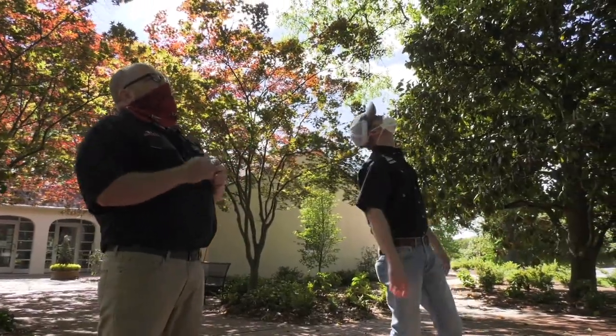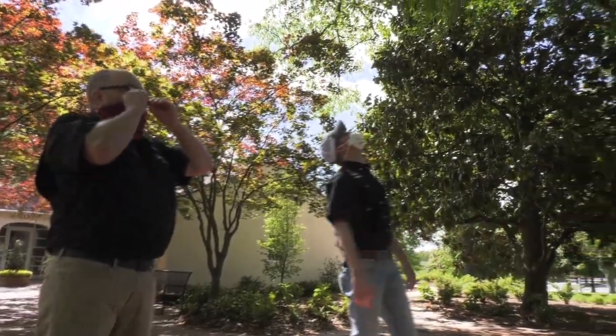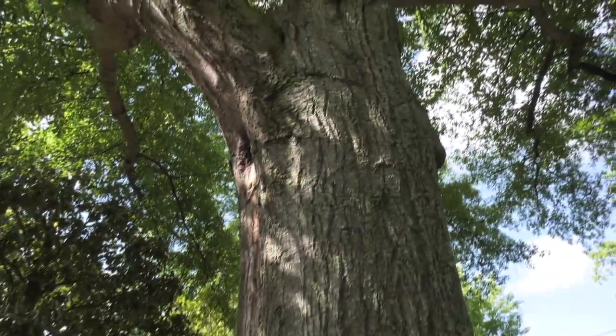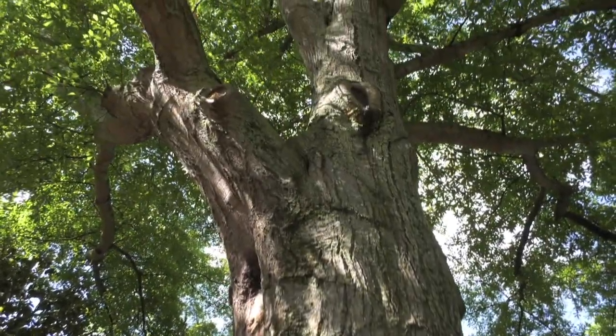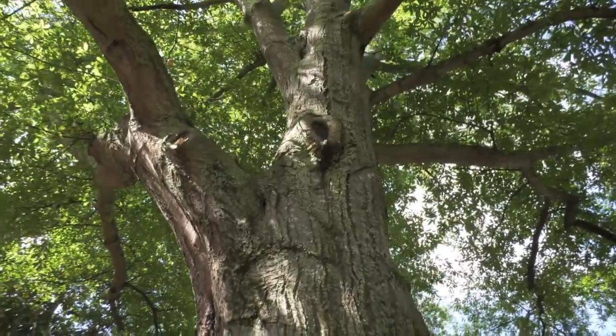Interesting. Okay. Another thing to look for if we move down the stem of the tree is codominant stems. It's very common for trees to have codominant stems, particularly certain species like Bradford pears.